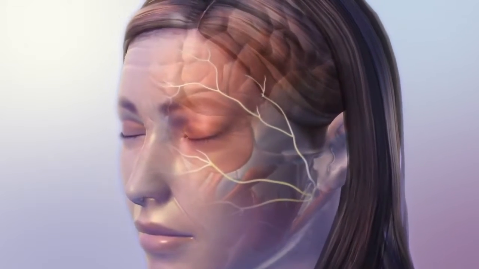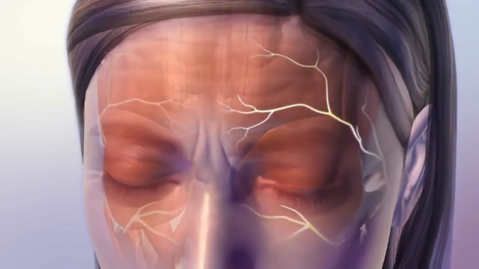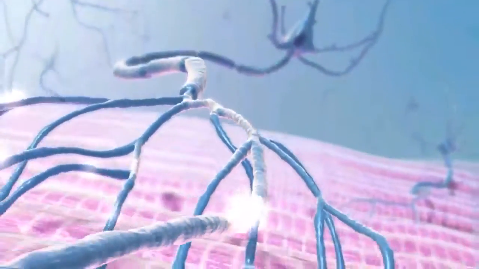Dysport is a botulinum toxin product. To understand the mechanism of action of this neuromuscular blocking agent, let's first examine the events that take place at the neuromuscular junction that result in muscle contraction.